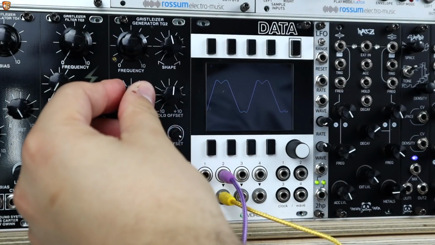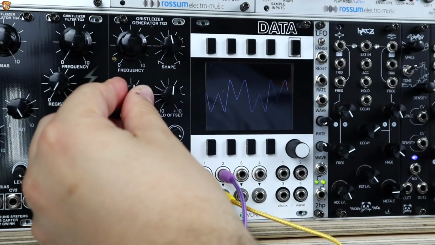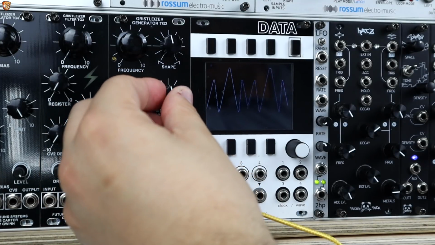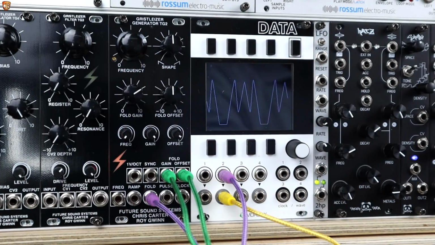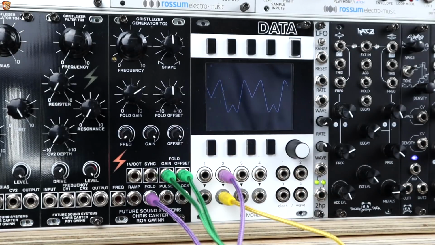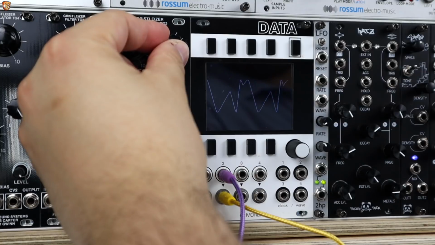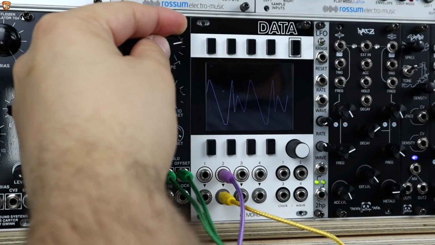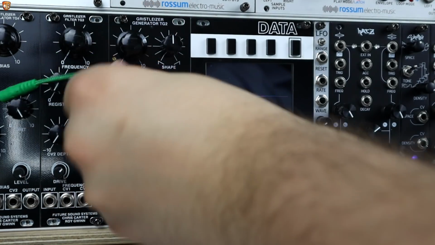And then fold gain, and the fold offset, and here's a couple of sample and hold waveforms into that fold gain and fold offset. Lots of really nice chunky mid-reach waveforms.